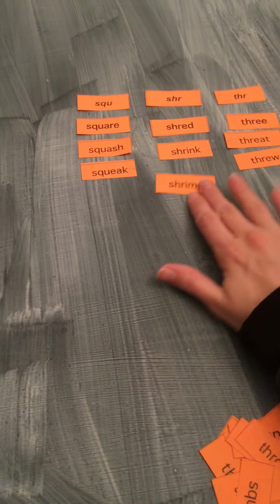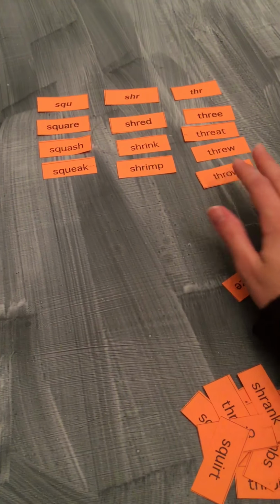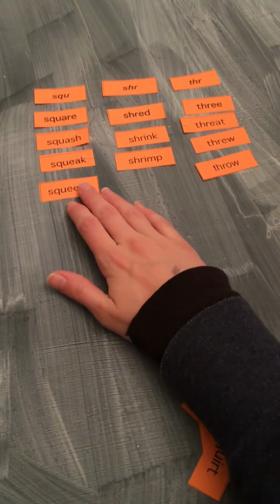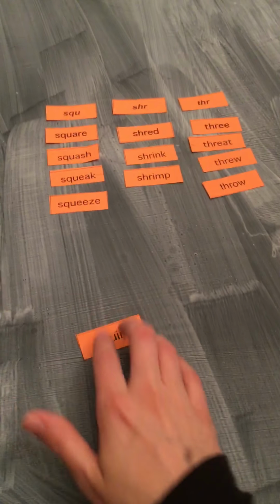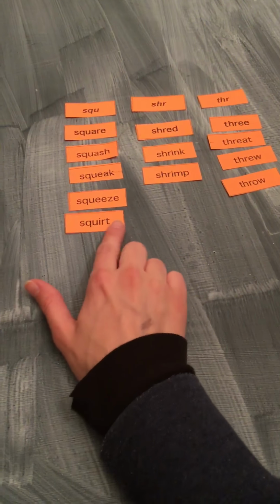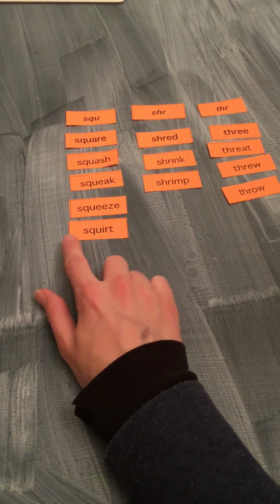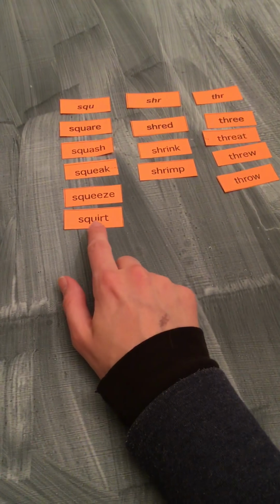Through, shrimp, throw. This one slipped out. Squeeze. We have squirt, and there's one of our words right there. You don't hear that I very well because the consonants make such distinct sounds, but it's squir. Kind of listen for that.